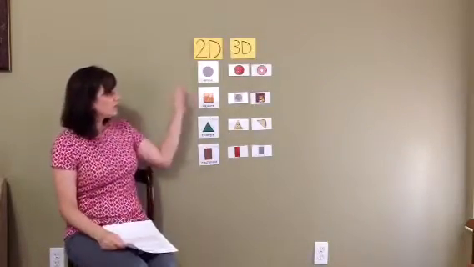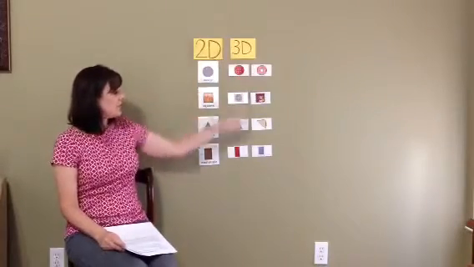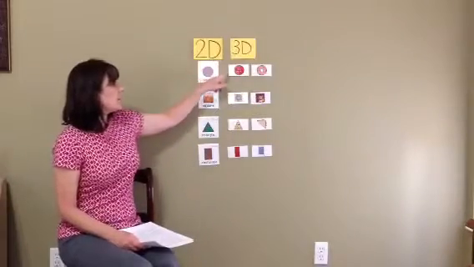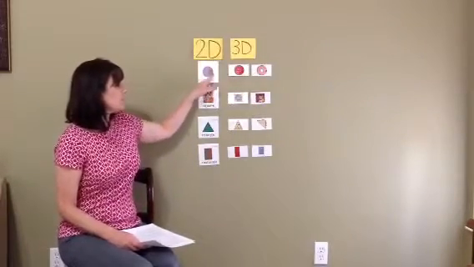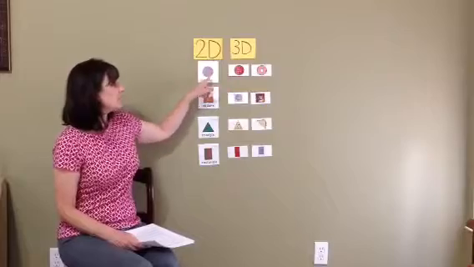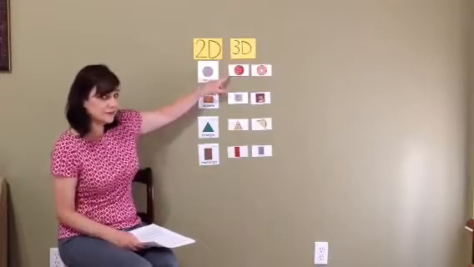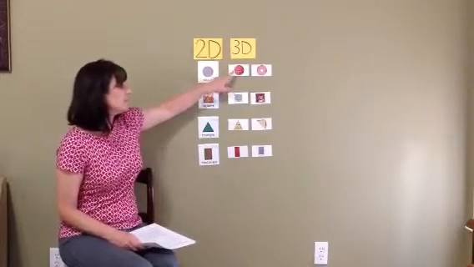Now, if we were to move over to 3D, or three-dimensional, shapes, 3D shapes have depth and dimension. Let's look at a few 3D shapes. Our 2D shape is a circle, but if you were going to have that circle shape be a 3D shape, it could be a button, it could be a donut because it has depth and dimension.